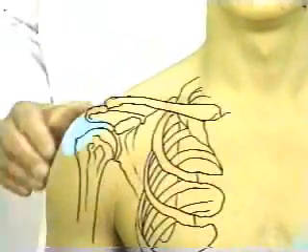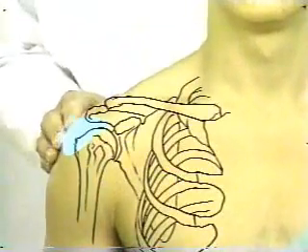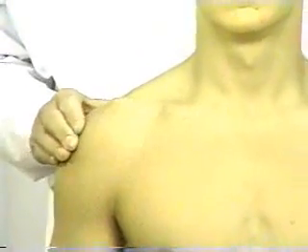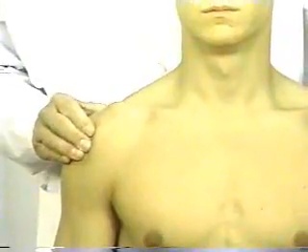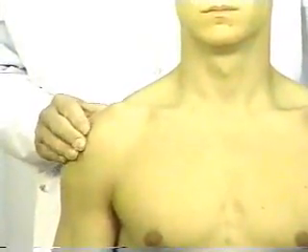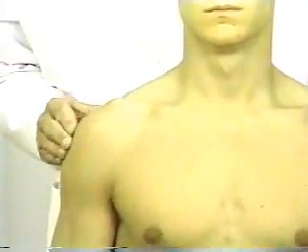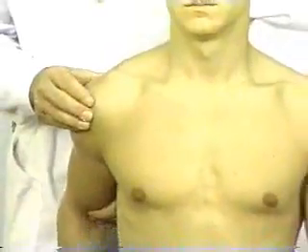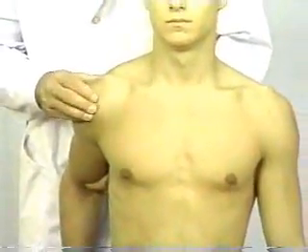Bursa, subdeltoid subacromial. The region of the subdeltoid subacromial bursa should be palpated gently, especially in the patient with an inflammatory process involving the bursa. The subdeltoid portion extends below the acromion laterally and anteriorly. The subacromial portion may be made more prominent anteriorly by passively extending the patient's shoulder.